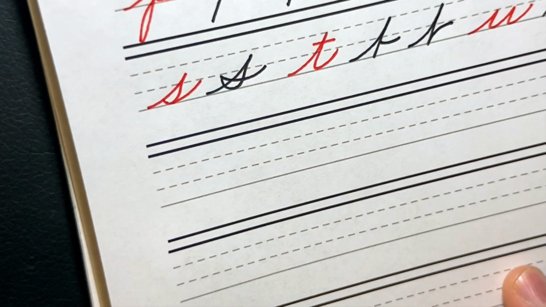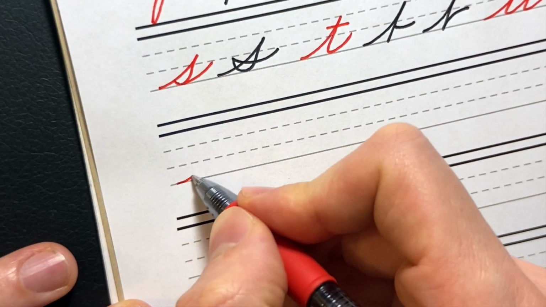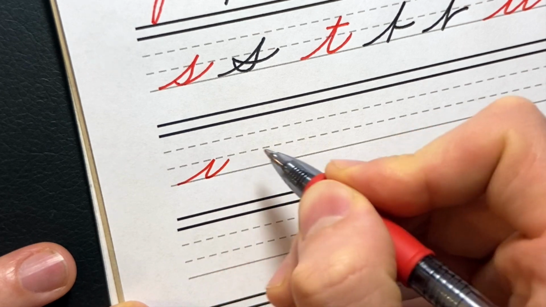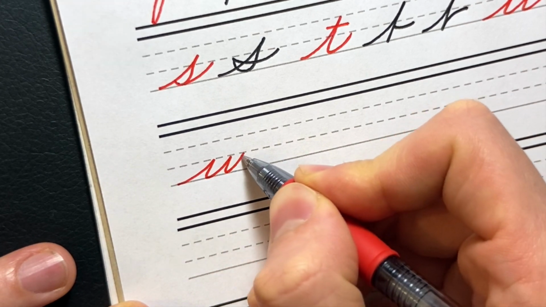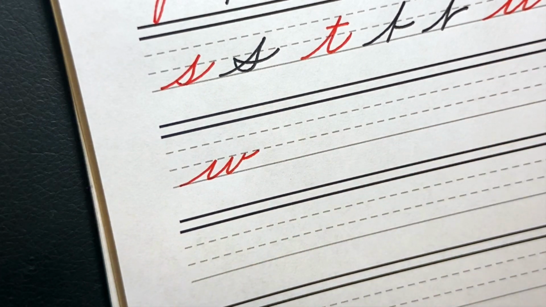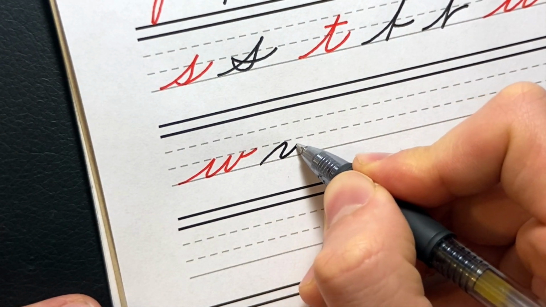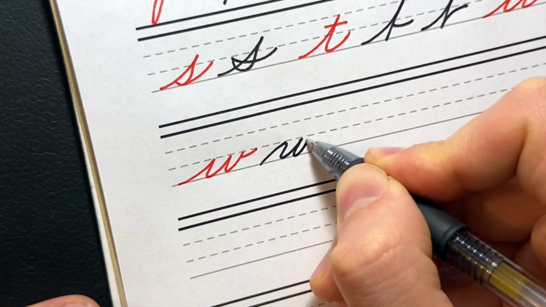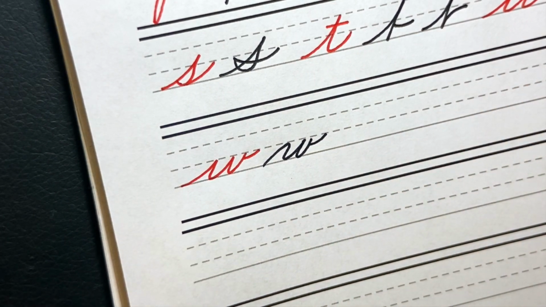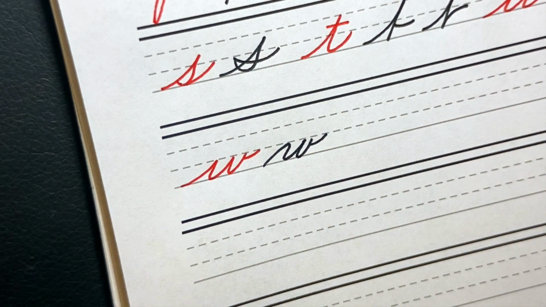You do the same thing with the W. Here's our standard W. Or you could do that overturn. Like that. Everything else is the same except that beginning stroke.